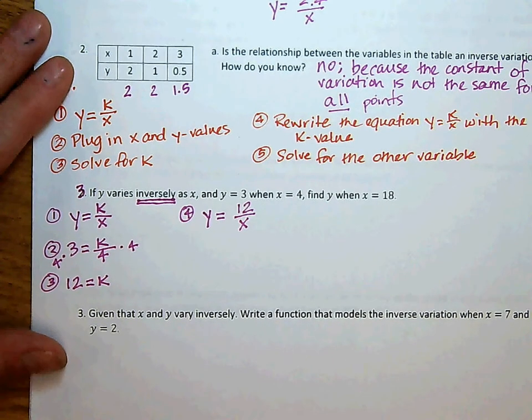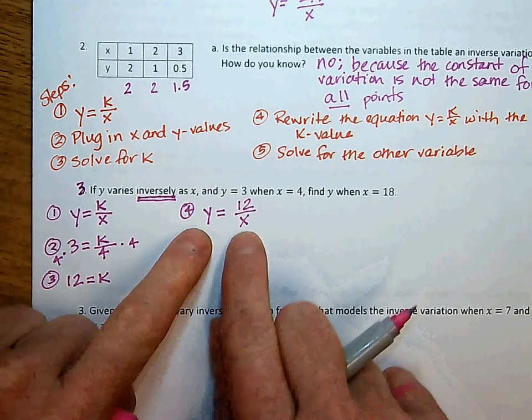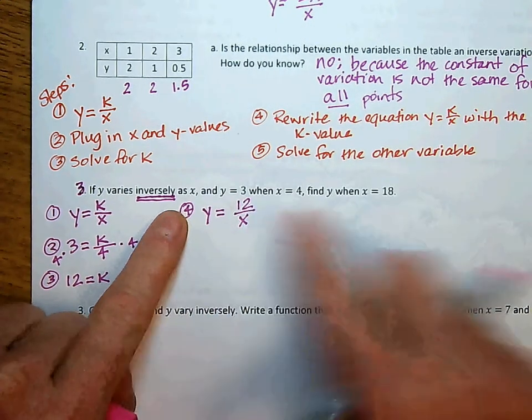So you've done all of the work to find the k value, and then you're going to put it back in an equation. So if you wanted to put it in your calculator, you could. But that is a crucial step there, okay? So this is the function that models this situation that we're talking about here.